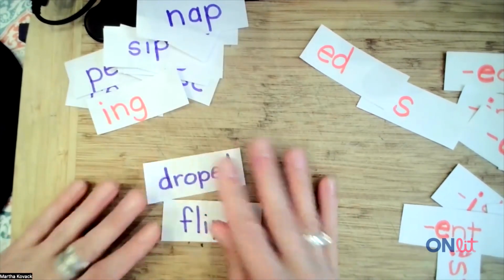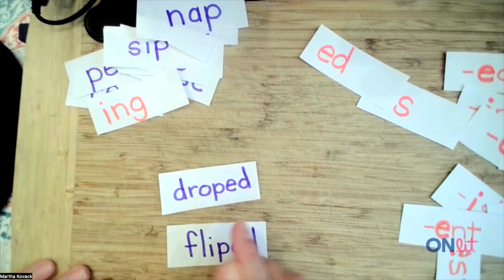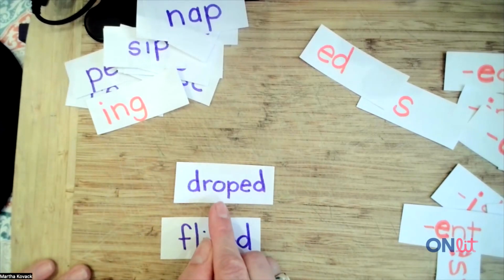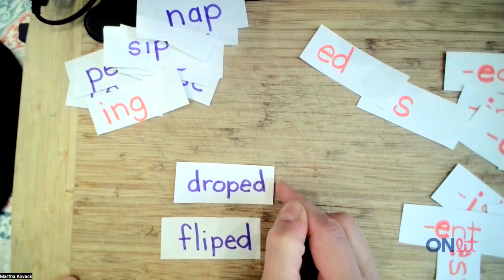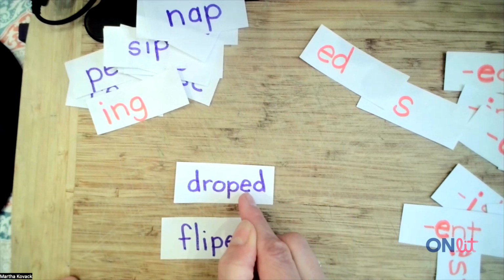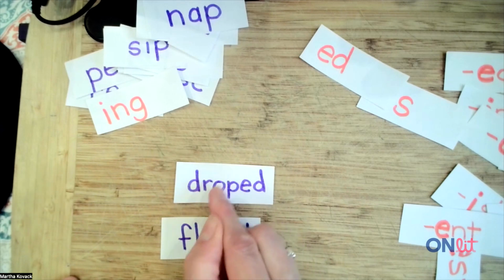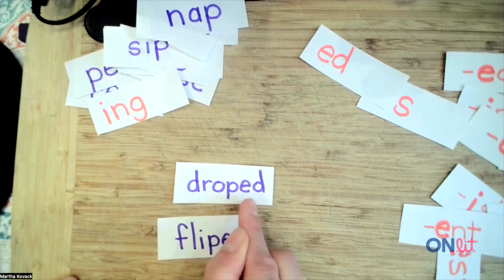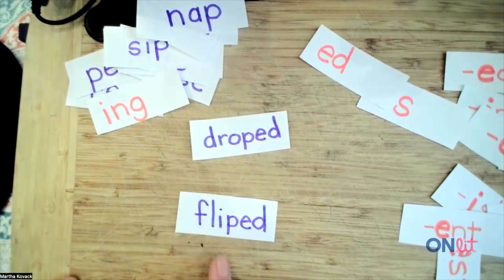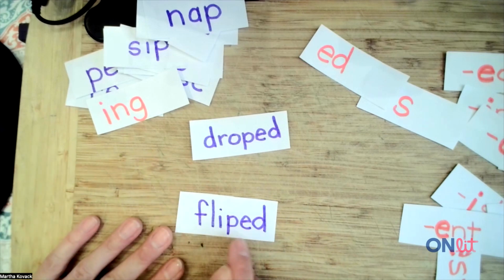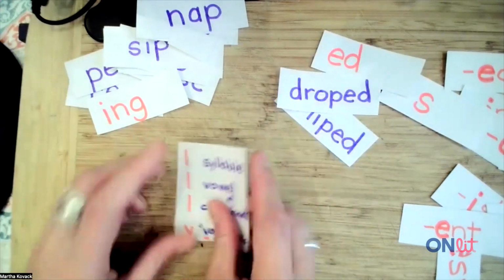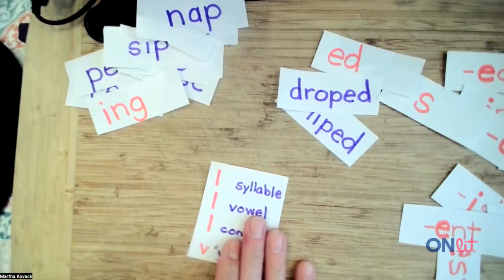Also, when they're spelling, if they're trying to spell dropped, you can say, well, what does this say? And they say dropped. You can just point out that the E is going to go over and make that O say, oh, and what is that word? And get them to read it. Same with flipped. And they start to read flipped, flipped, and they really get the hang of that. You can even use a little cheat sheet for them if you want.